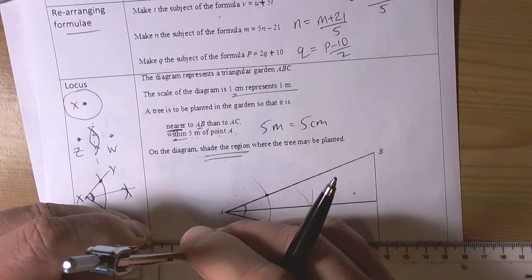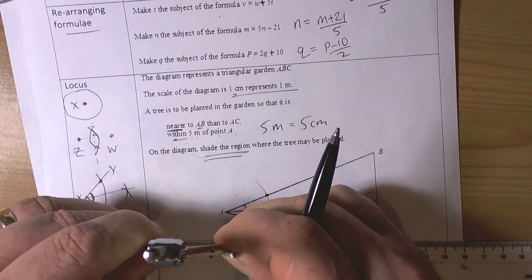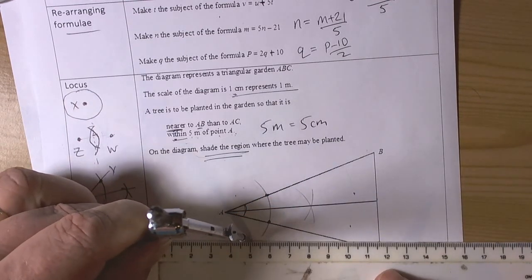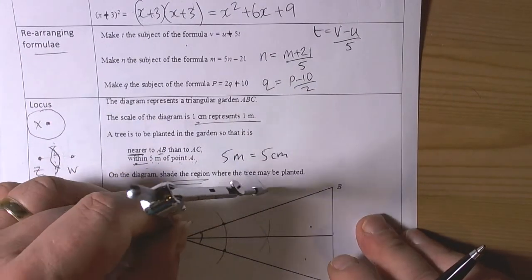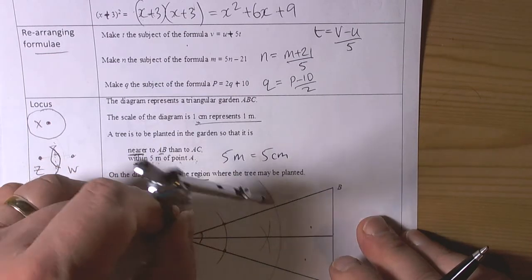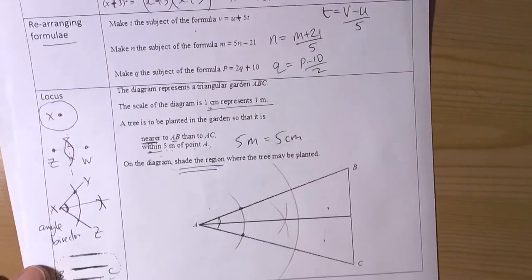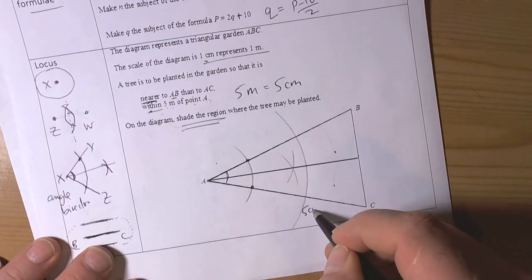So we get our compasses and we draw 5 centimeters. We make sure we're at 5 centimeters, and we put our compass point down, and then we draw the arc that crosses the garden. So that's our 5 centimeter line.